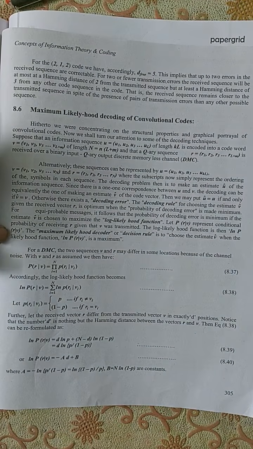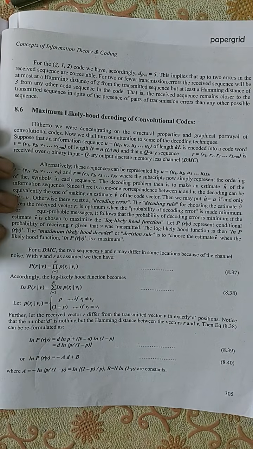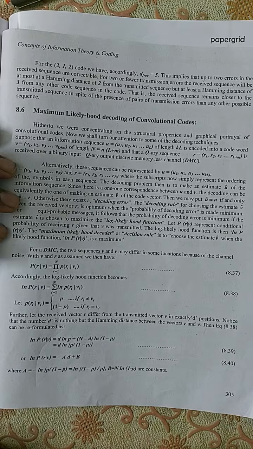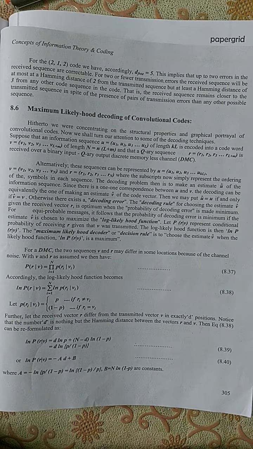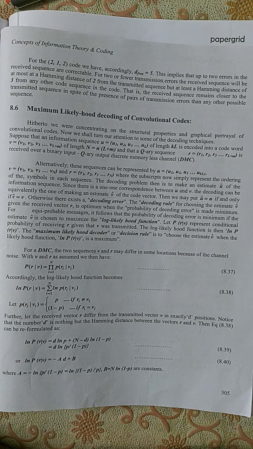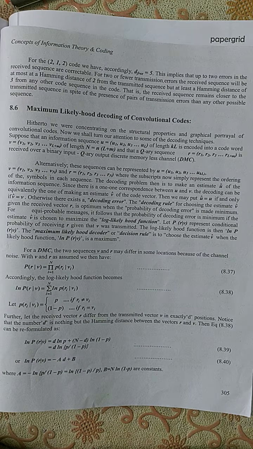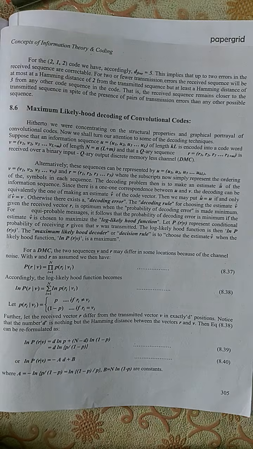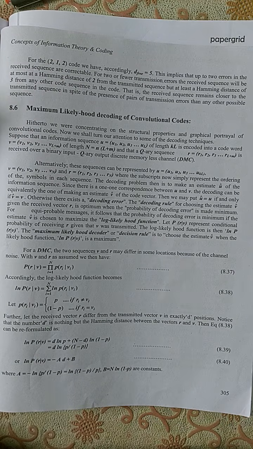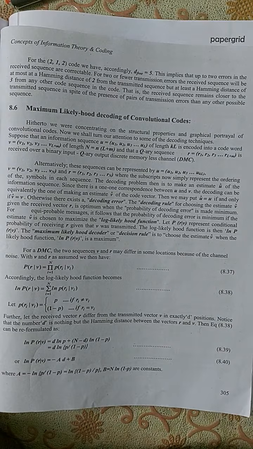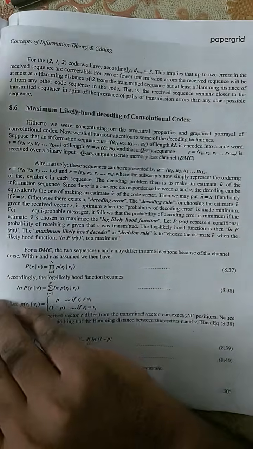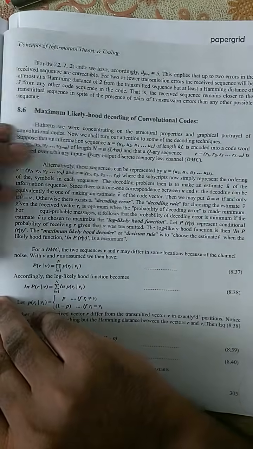Hi everyone. In the last video we learned about the different strategies for representing the structural properties of a convolutional encoder. We know that we can represent a convolutional encoder using a state table, using a state diagram, using the tree diagram, and also using the trellis diagram.